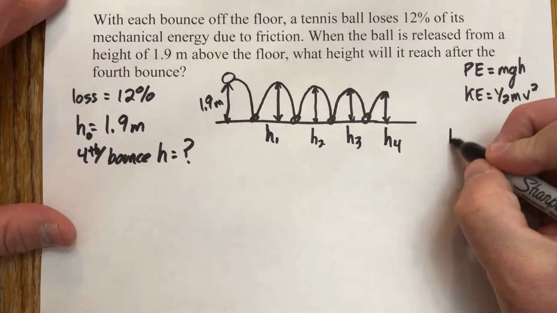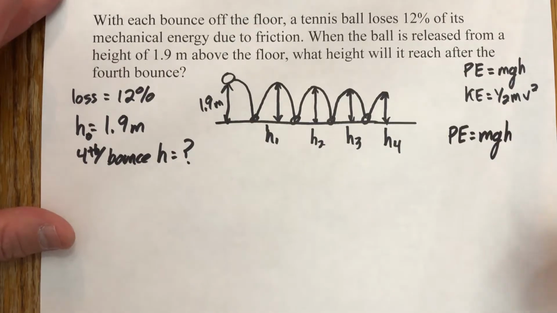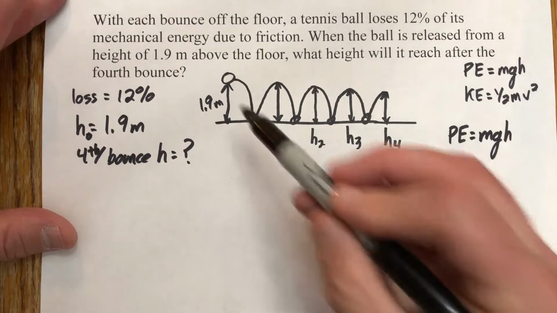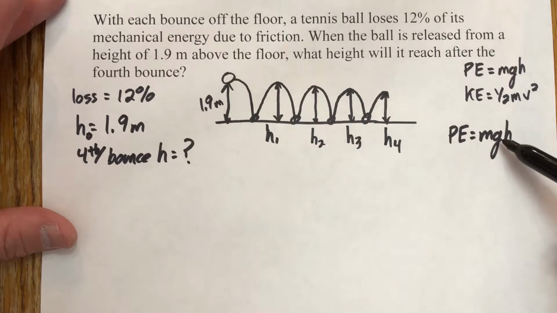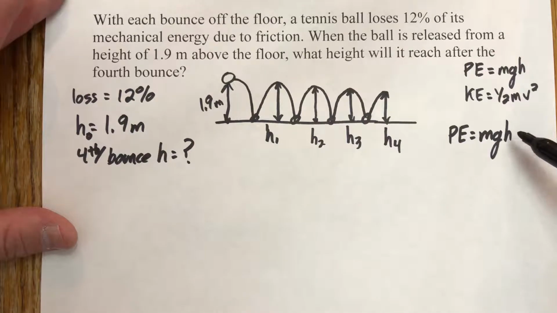So this is how it works. Potential energy equals mass times gravity times height. Now, the only things that affect potential energy are the mass, the gravity, and the height. If you're going to bounce the ball, no matter how many times it's going to bounce, the mass will never change. The gravity is not going to change. The only thing that's going to change is the height. So the only thing that can change the potential energy of the ball is the height. So what we're going to do is we're going to look at the height.